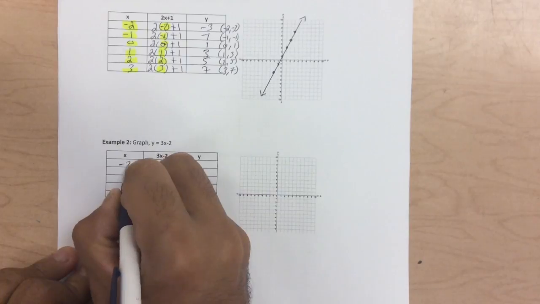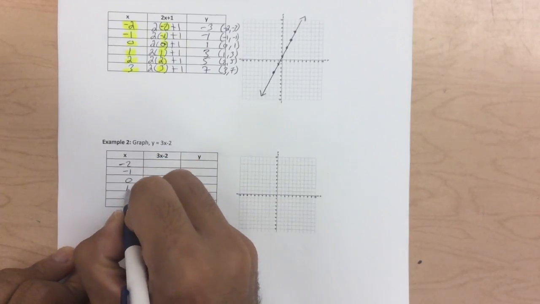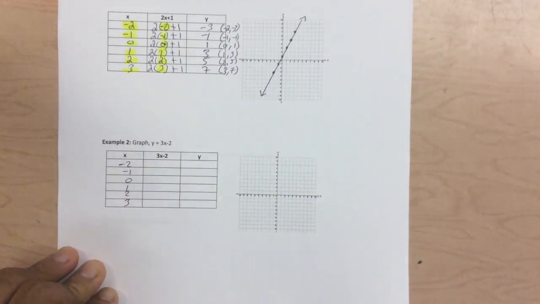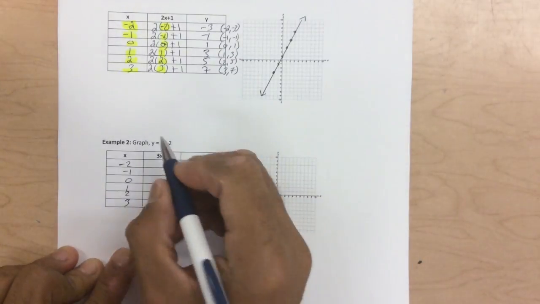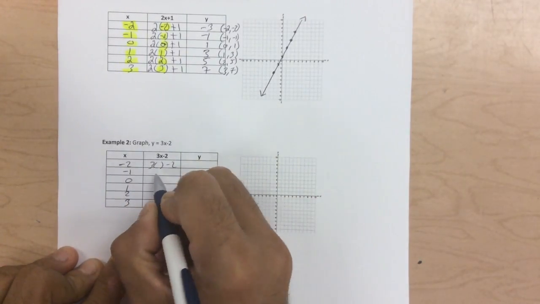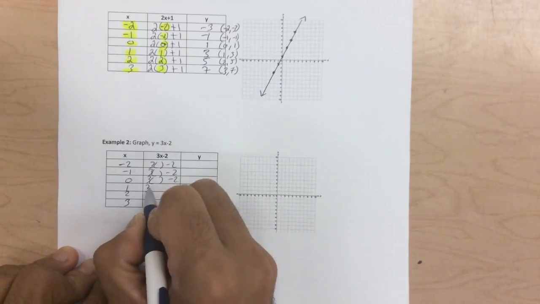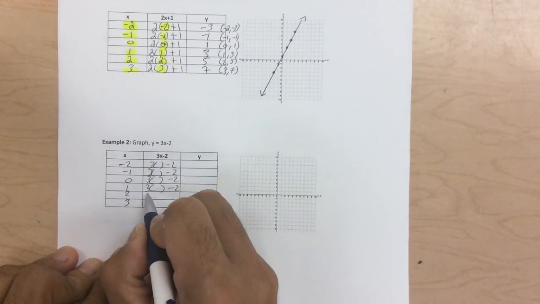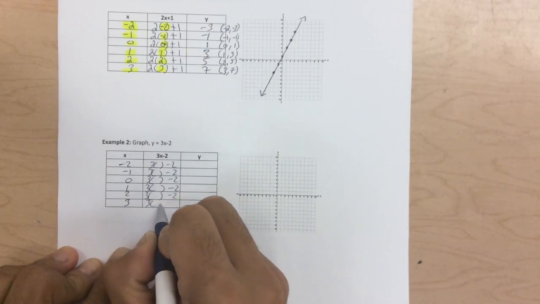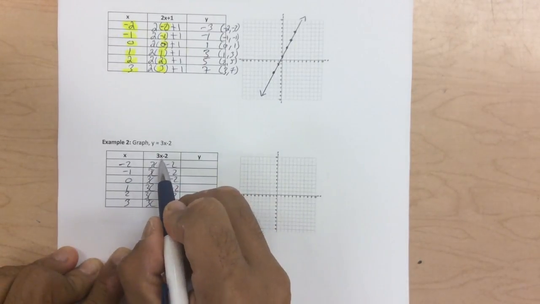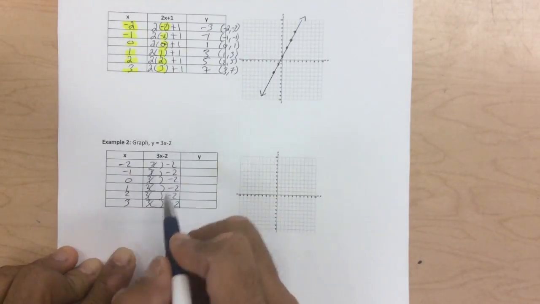So obviously, I'm going to do -2, -1, 0, 1, 2, 3. Now, if I plug in the x's into my equation, I should get my y's. Now, I'm just going to quickly write 3 parentheses minus 2 over and over down my table because it's the same x that I'm going to be replacing. So it just makes it easier.